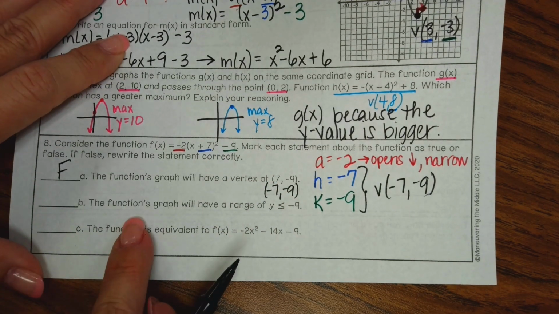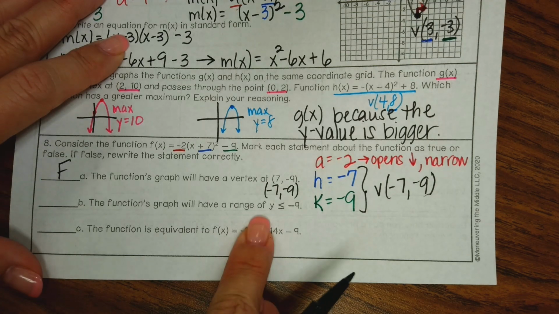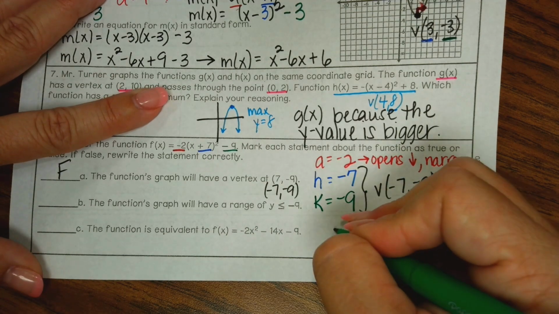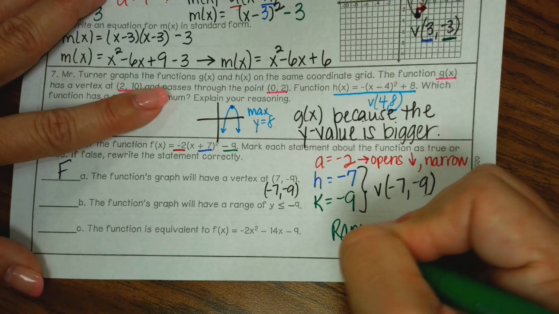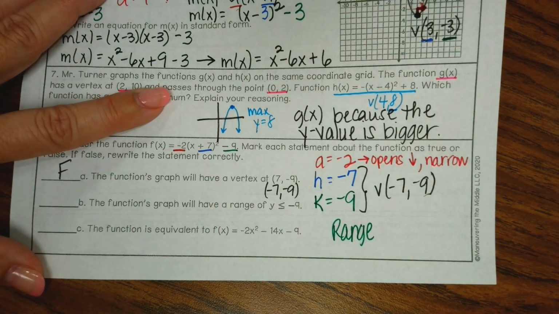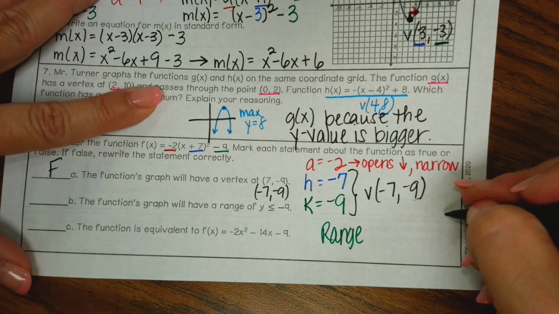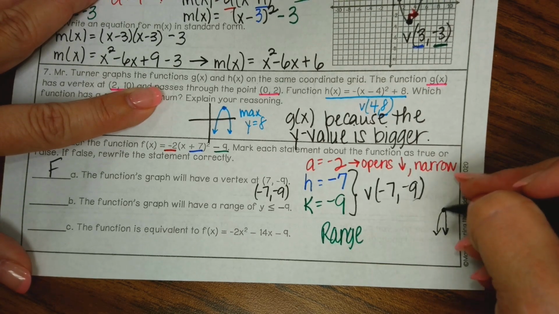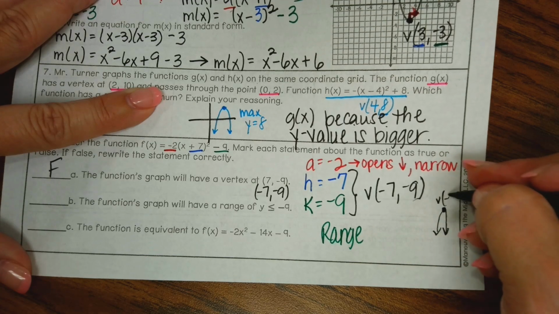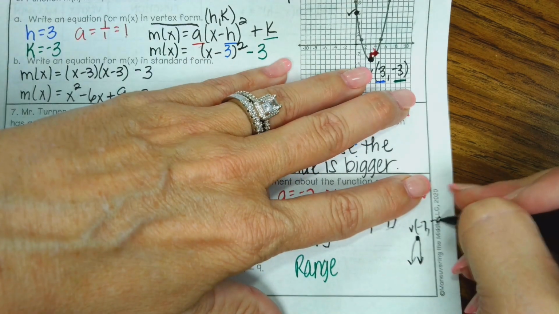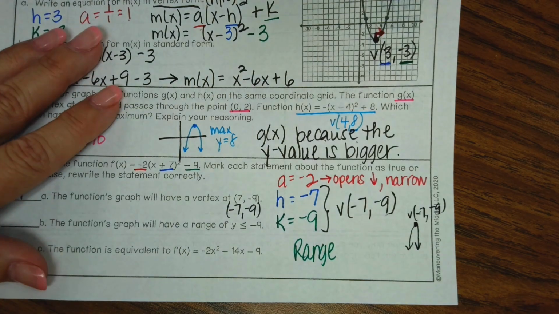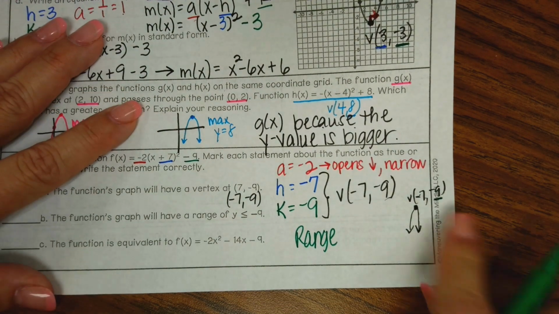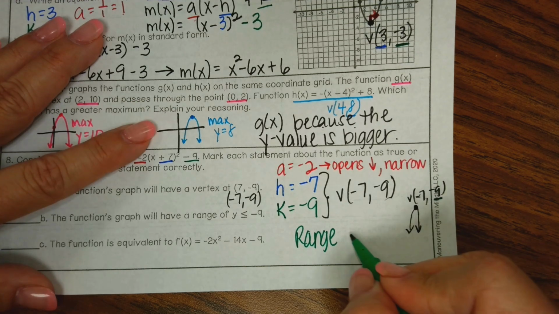B, the function's graph will have a range of y less than or equal to 9. Let's consider that. We have a parabola that opens down and it's pretty narrow, and we have the vertex at negative 7, negative 9, and the range, as we learned, is based on that y value.